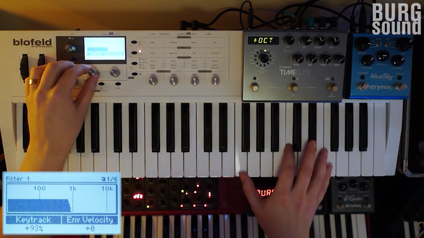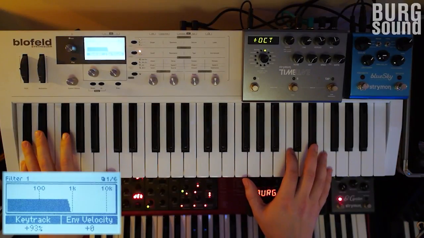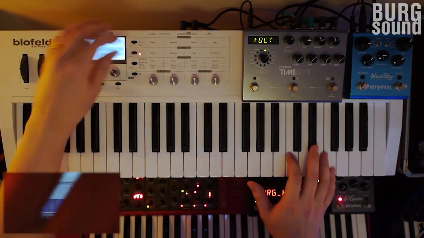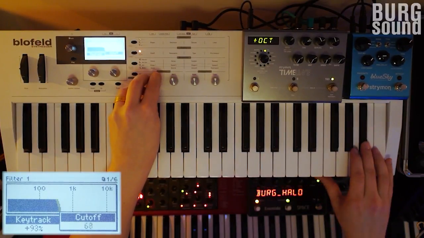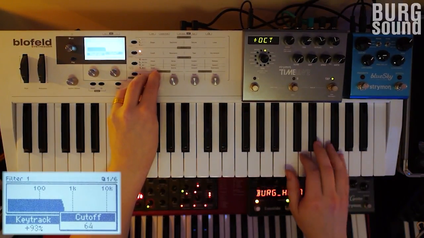Key tracking, lower down here, or open up there. Let's go back to film.